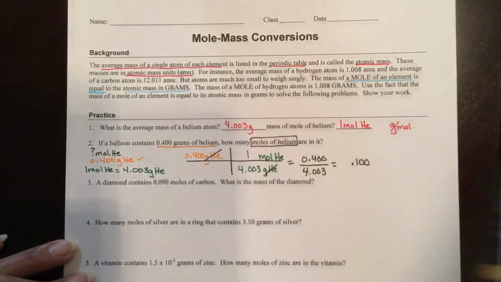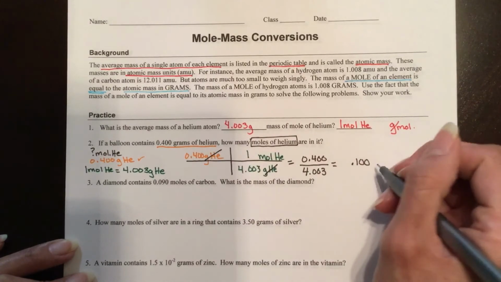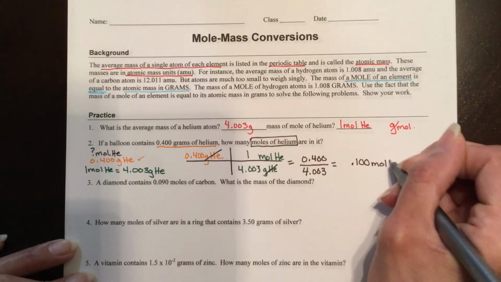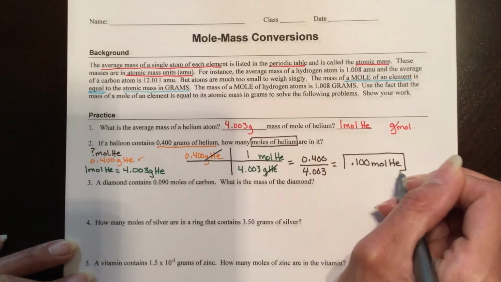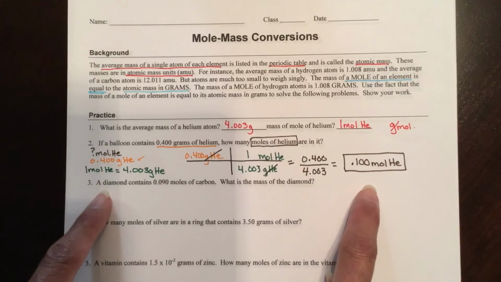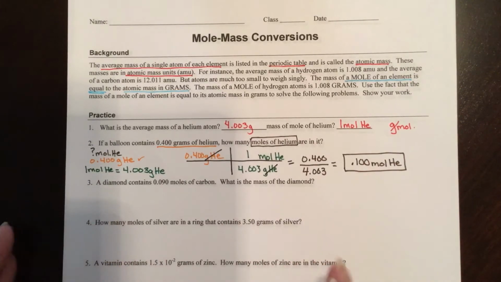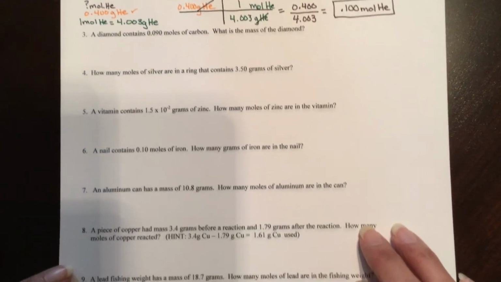And again, the unit that I'm going to put is moles of helium. Box your answer. Okay? The hint, or the easiest thing to do, is do exactly how I'm telling you to do. Box your answer. Keep everything aligned and clean. That way you don't get messed up.